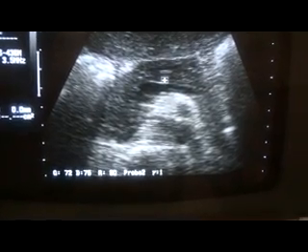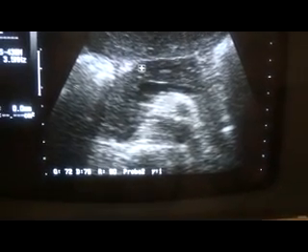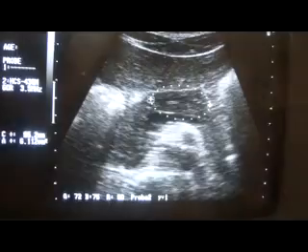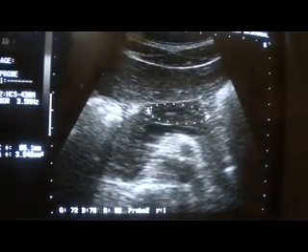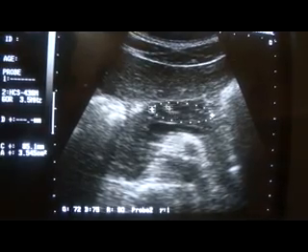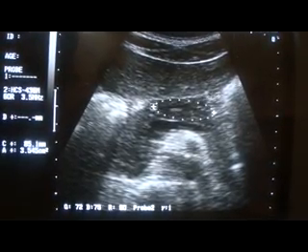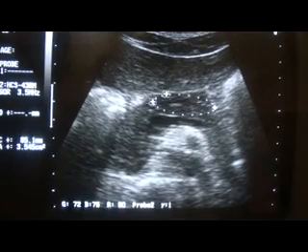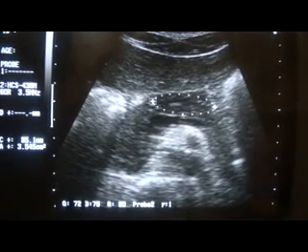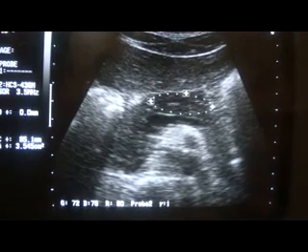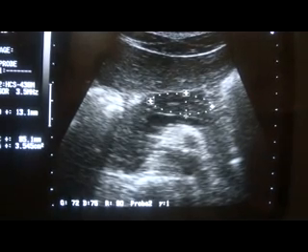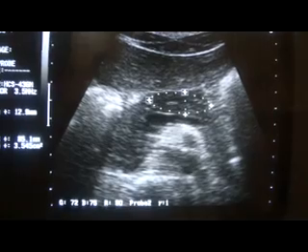This is the superior mesenteric artery arising from it, and this is the head of the pancreas in longitudinal section, which measures 3.6 centimeters by 1.5. The normal dimension of the head of the pancreas should not exceed 2.0 centimeters. So this is normal.